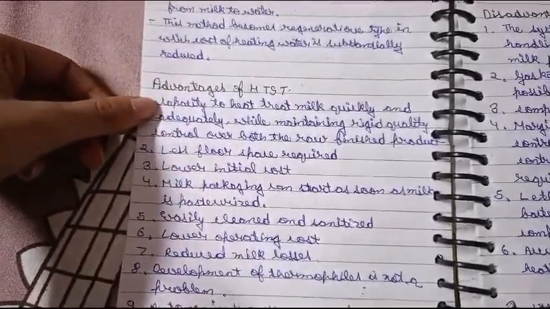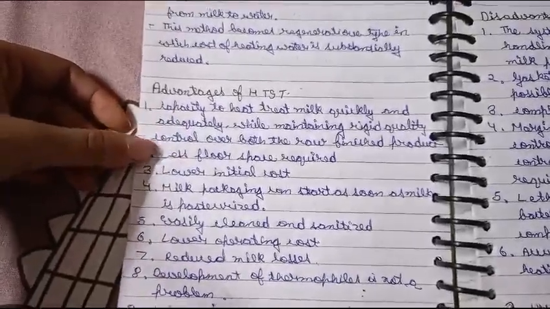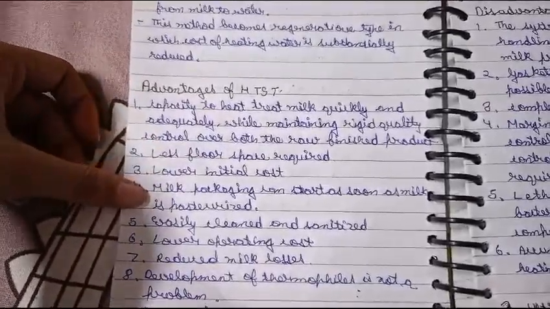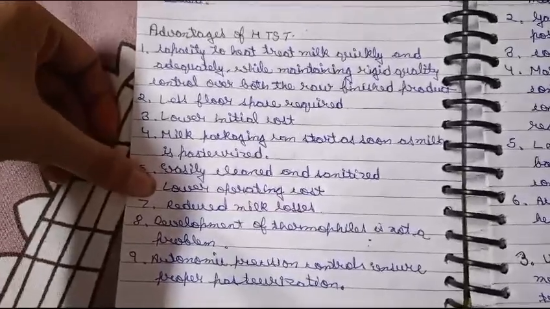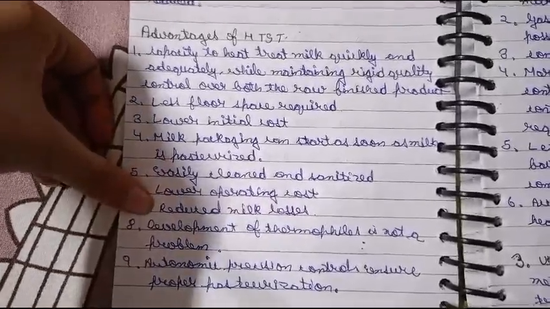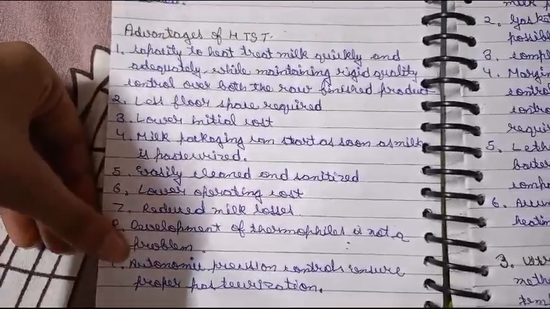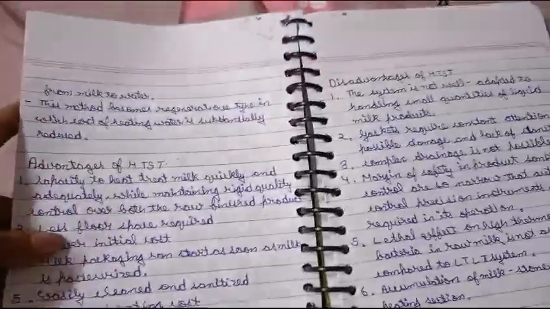Advantages of HTST: capacity, less floor space, lower initial cost, milk packaging, easily cleaned, lower operating cost, reduced milk losses, no development of thermophiles, and automation controls ensure proper pasteurization.